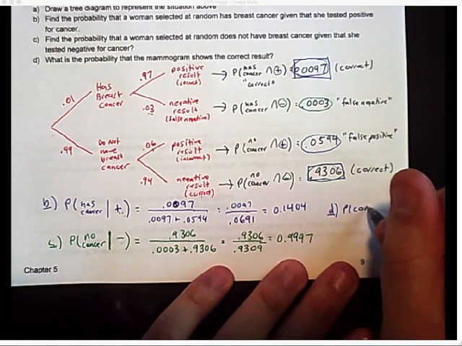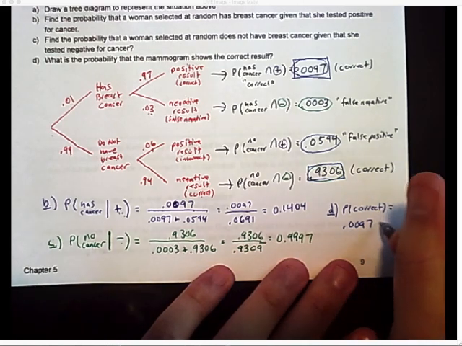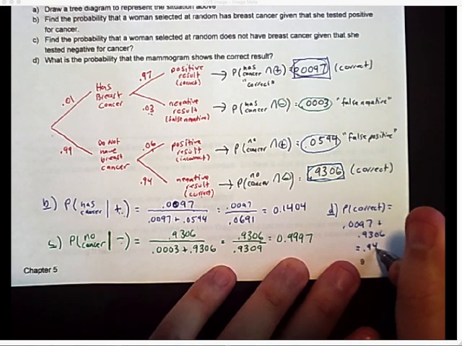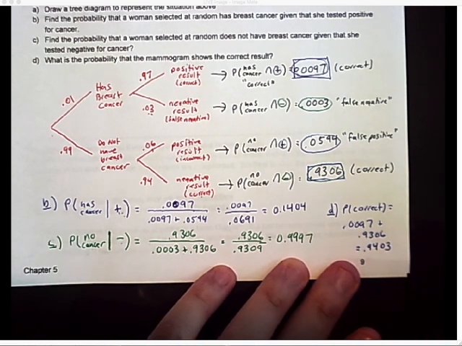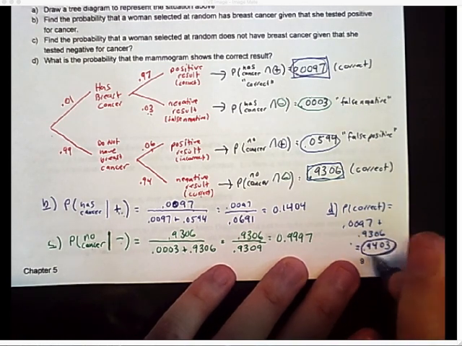So the probability that I get a correct result would simply be 0.0097 plus 0.9306. So when I add those, okay, that is 0.9403. Okay, 0.9403. Chances we get correct results are 94.03% of the time. All right, which is pretty good. Okay, pretty good.